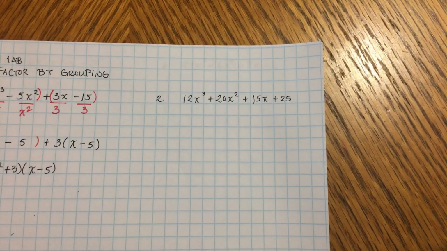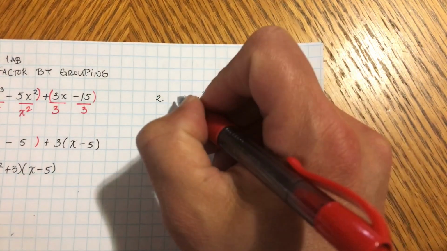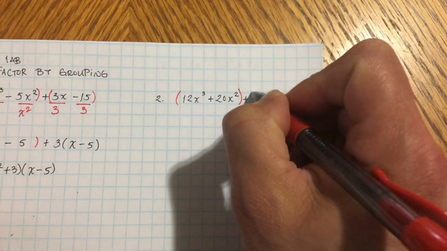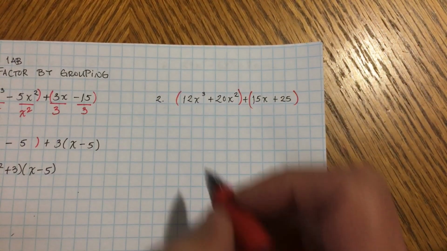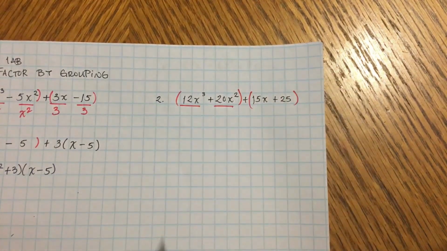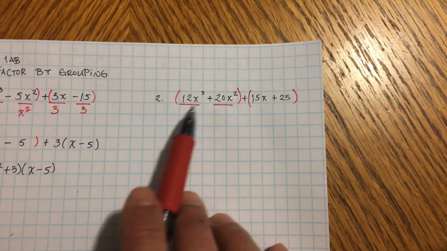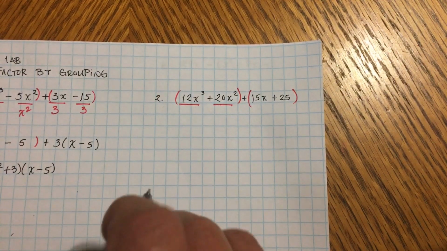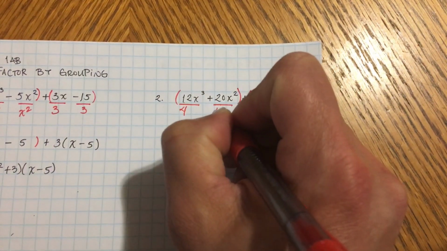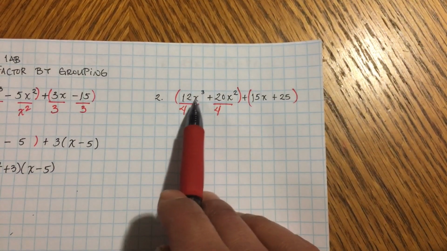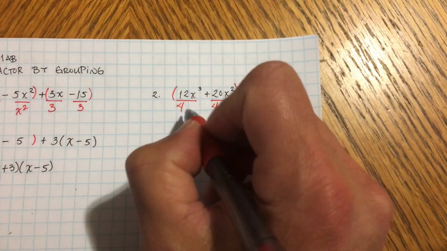So we're going to go ahead and factor by grouping. Okay? So we're going to go ahead and group this guy, group this guy, group this guy, group this guy. And then we're going to go ahead and look underneath. What's the common factor, the greatest factor of 12 and 20? Looks like it's going to be 4. And what about the x's? X cubed and x squared. Well, it would be x squared.